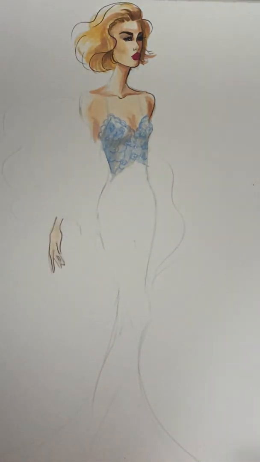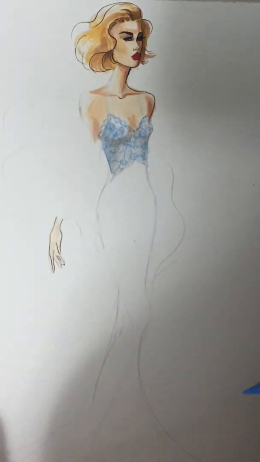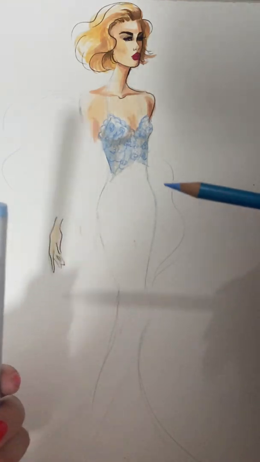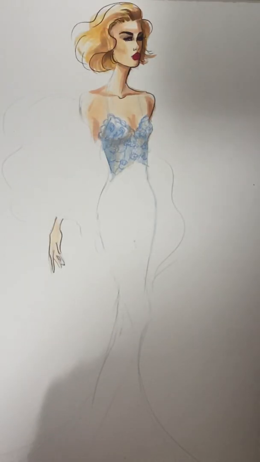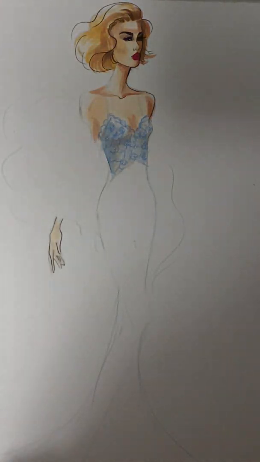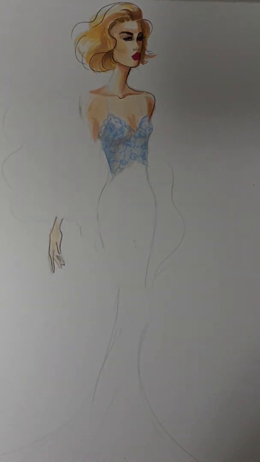So I did kind of my base now, and then I used light marker, light blue Prisma. Now what I'm gonna do is I'm going to use a little bit darker blue Prisma to emphasize the areas that I want to, because we want to pop our pattern.